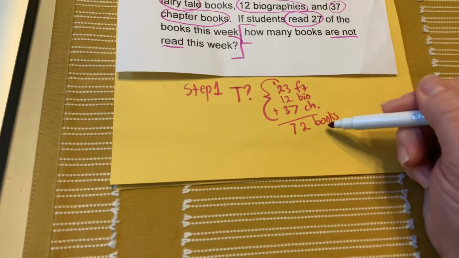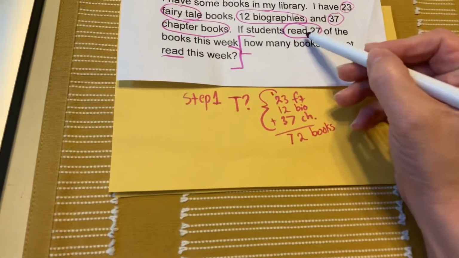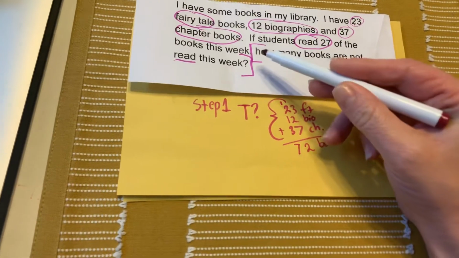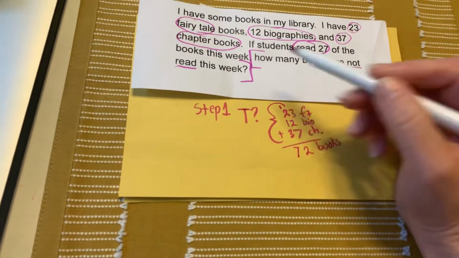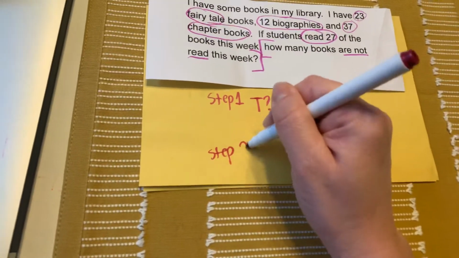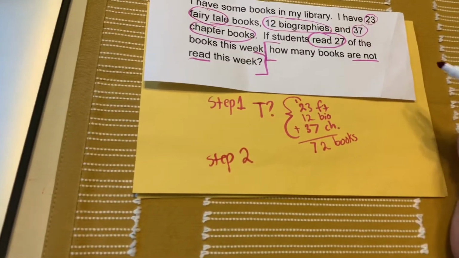So now that I have a total, the next sentence: if students read 27 of the books this week, how many books are not read? Okay. So step two, now I need to find the answer of how many are not read.